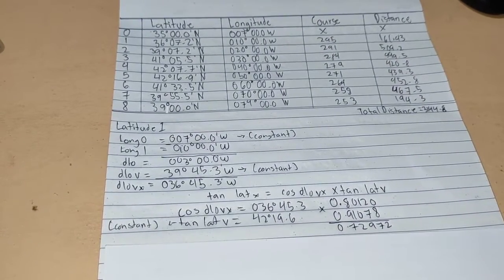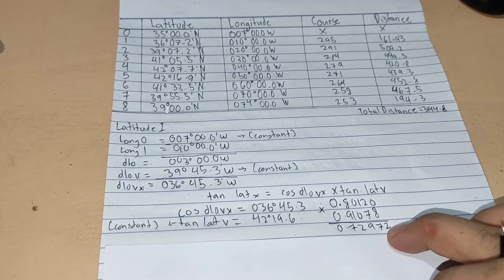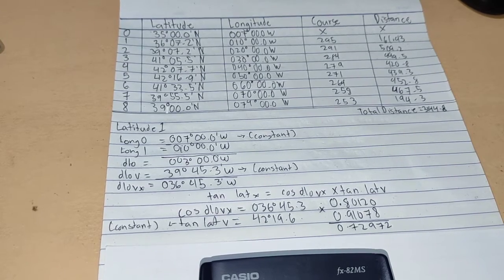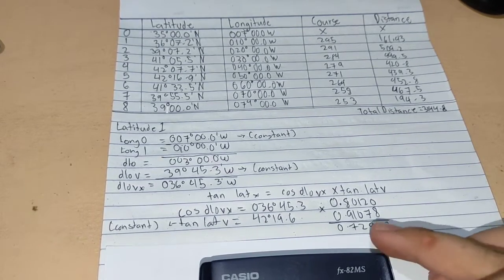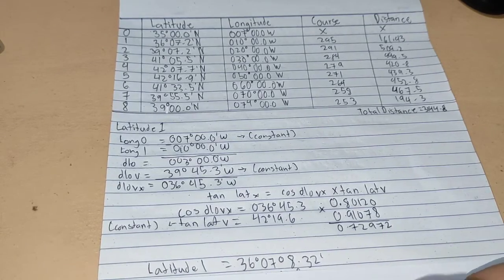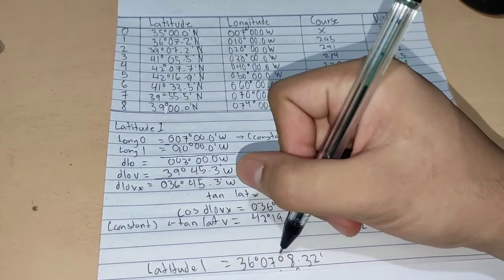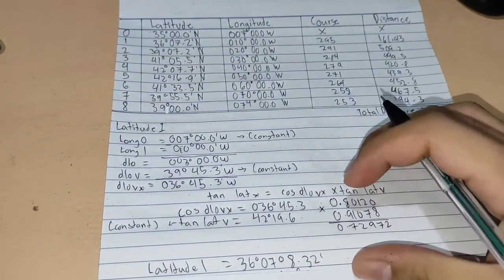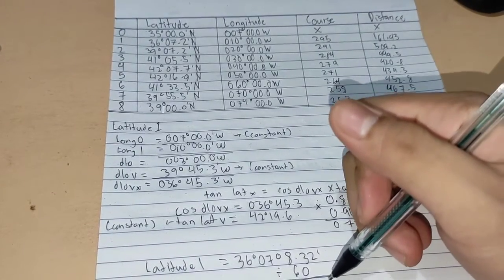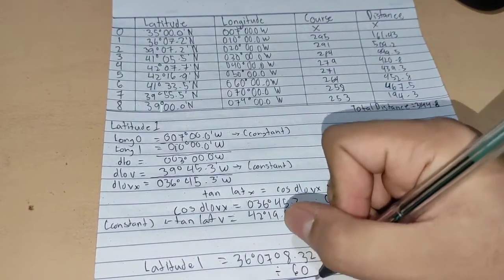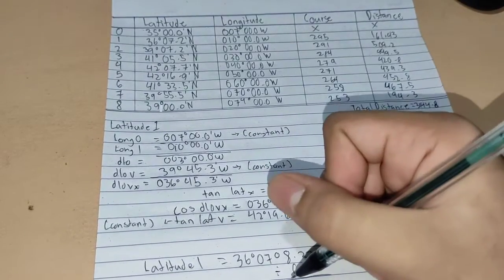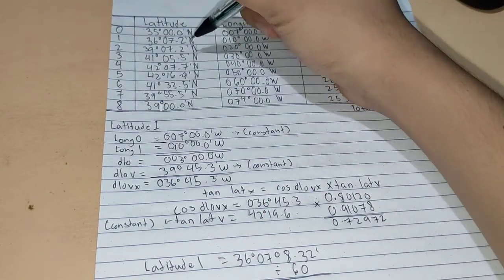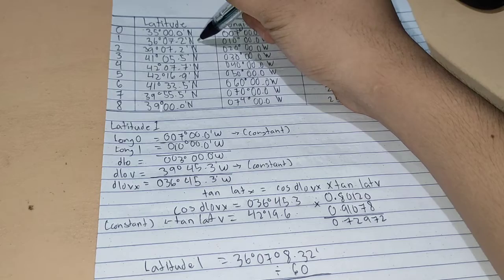So we are not done yet. So after we get this product, we now need to click shift tan, answer, equals, and then degrees. So now we will have the latitude 1 of 36 degrees 8.32 minutes. So we need to divide 8.32 by 60. So we will have the answer of 0.2. And then the latitude 1 is 36 degrees 0.72 north. So we have already gotten the latitude 1.